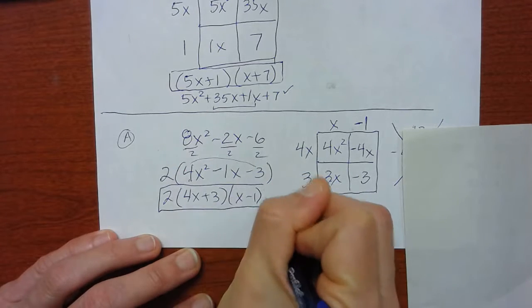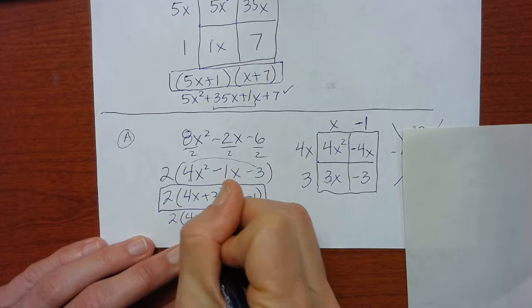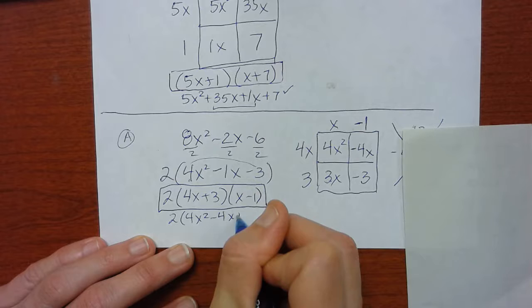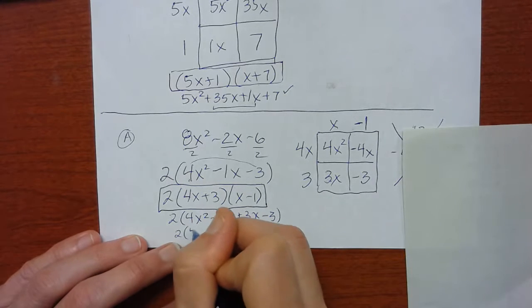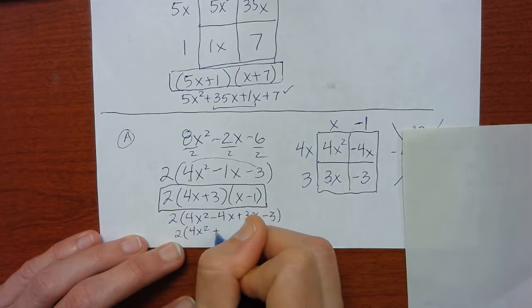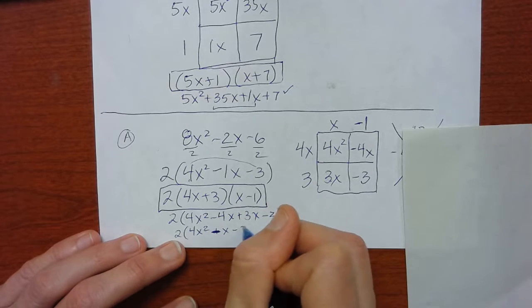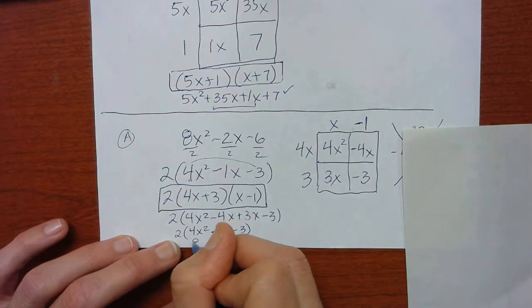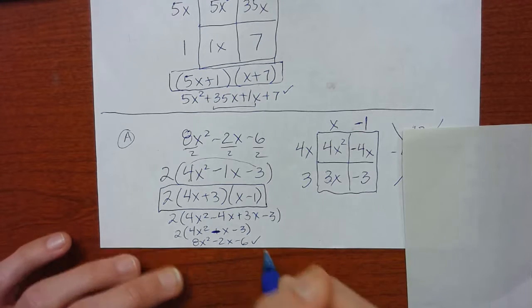Here they are. Now I'm going to check them. I might run out of room here. 4x squared, outer term, inner term, last term. 4x squared plus x, minus x minus 3. I'm only working in pen so you can see it better. And then 8x squared, I'm distributing minus 2x minus 6. That's what I started with.